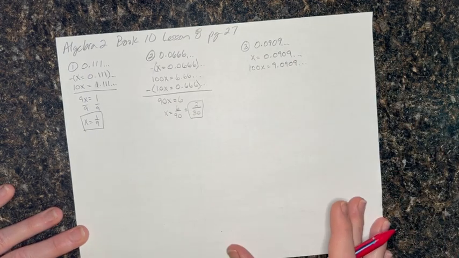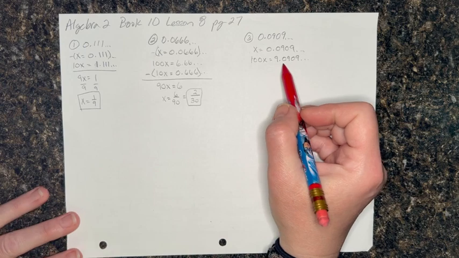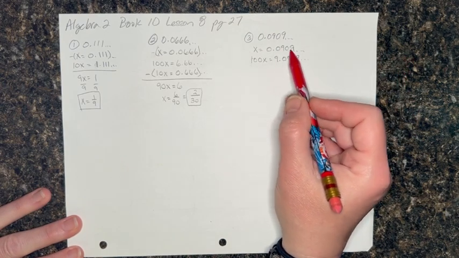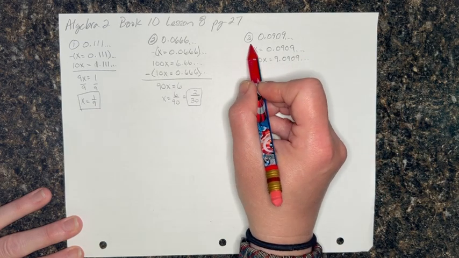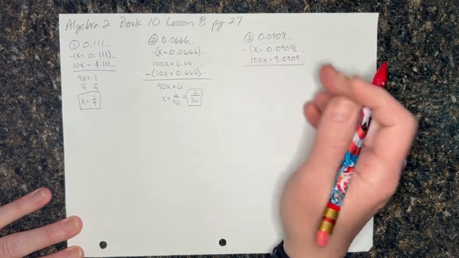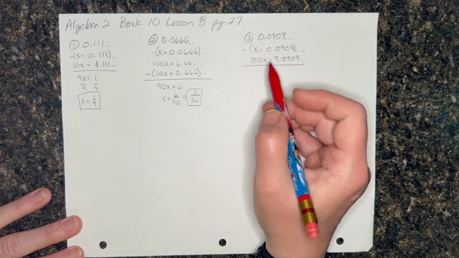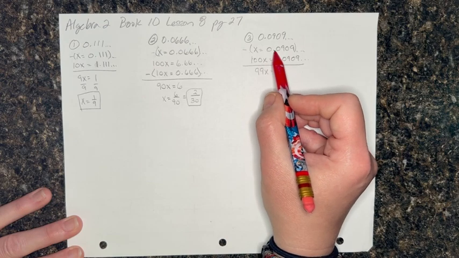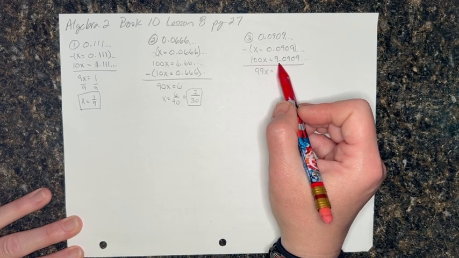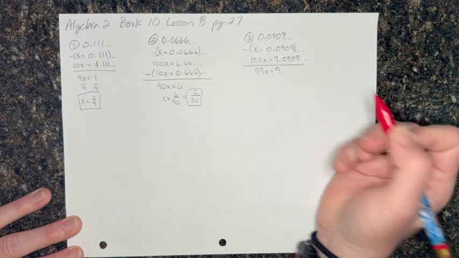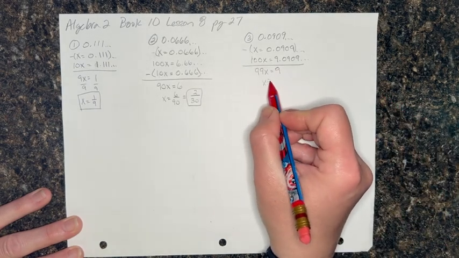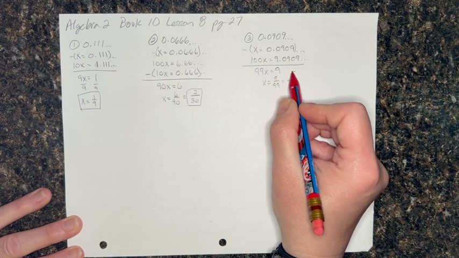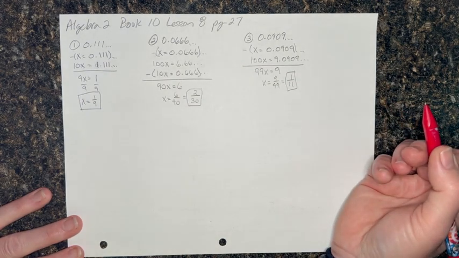So do my decimals cancel if I line them up now? They do, because it's 09090909, okay? So I can go ahead and subtract right away. So negative x plus 100x is 99x's, and then negative 0.0909 plus 9.0909 is just 9, all right? Dividing both sides by 99 gives us 9 over 99, which is 1 over 11, 1/11.